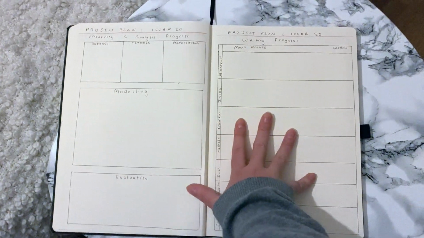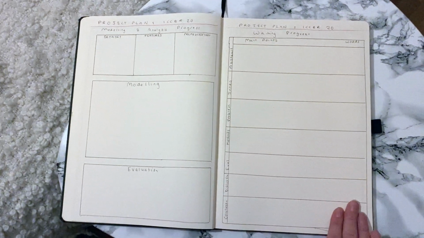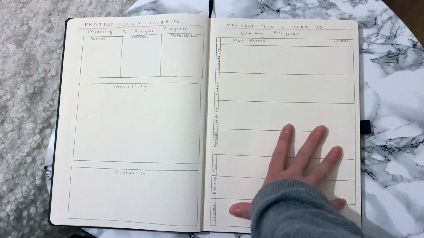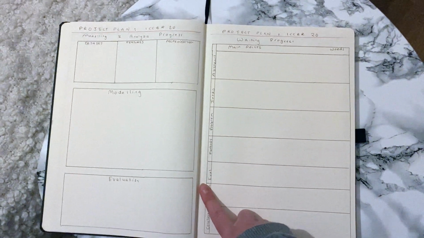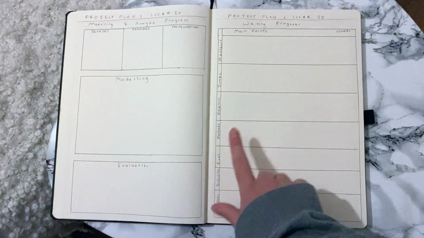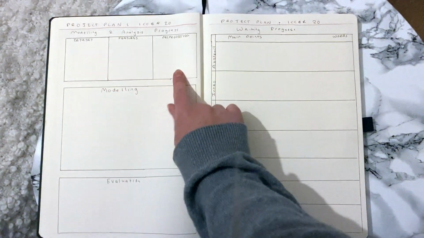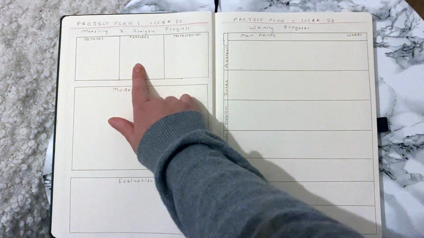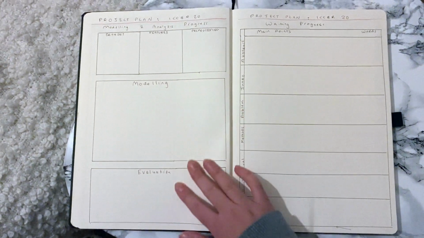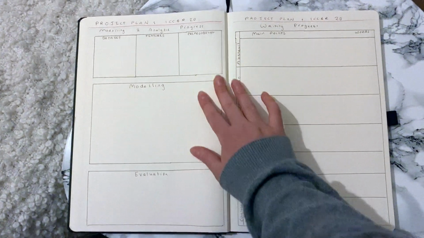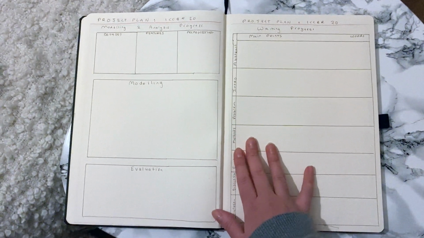So this is my project plan / project progress page. Because my PhD is in computer science, it means that it's a lot of programming, modeling, analysis, and some writing as well. So I have over this side all this stuff to do with the data, so data set, features, pre-processing, and then I have a section for modeling and a section for evaluation, so I can keep track of how the project is developing over time.